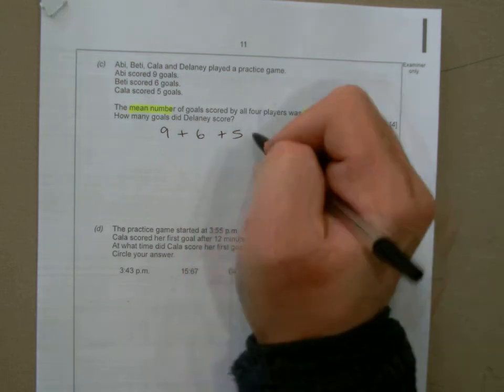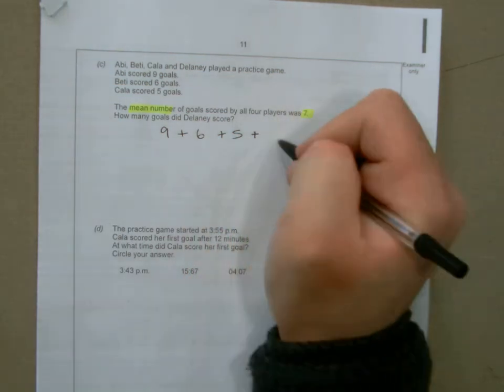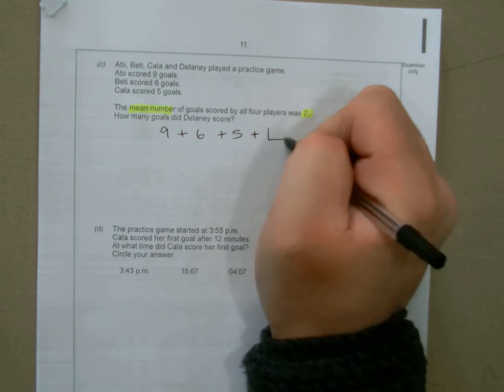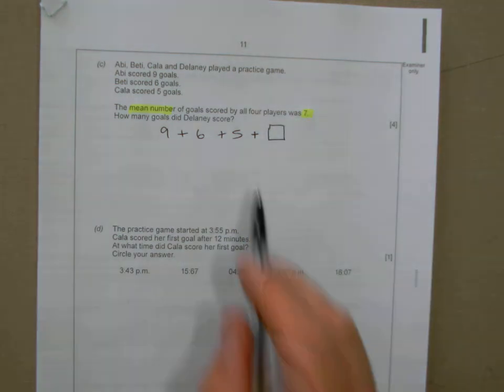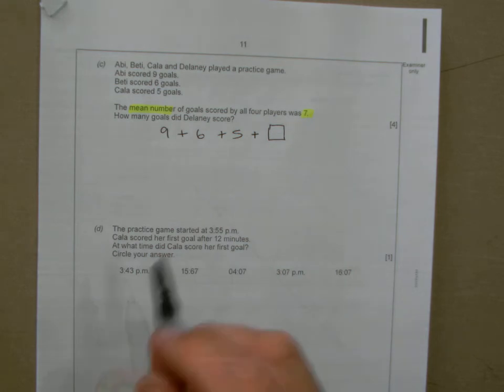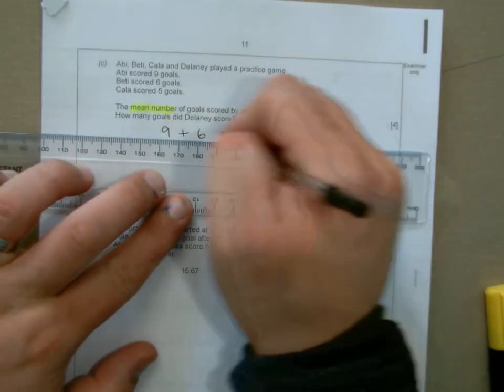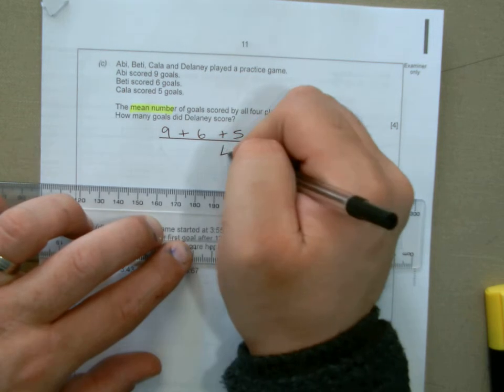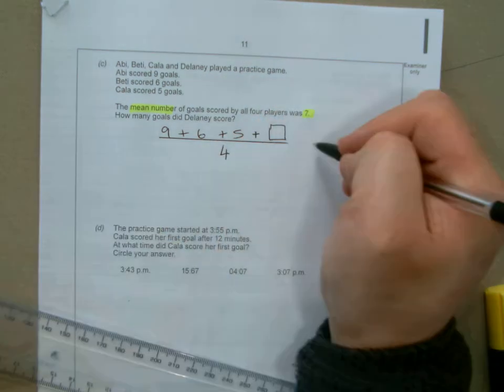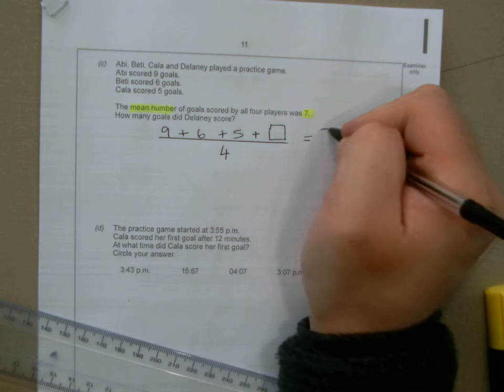So Delaney's score, well, we don't know what her score is, so it's an empty box. I don't know what that is going to be yet. But remember with the mean, you add up all the scores and you divide by how many there are, which is 4. There's 4 players there, and it's saying the answer is 7.